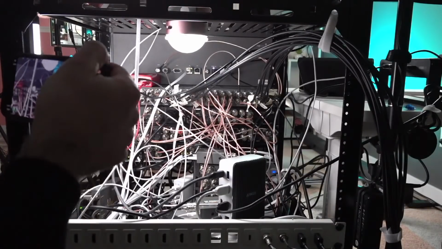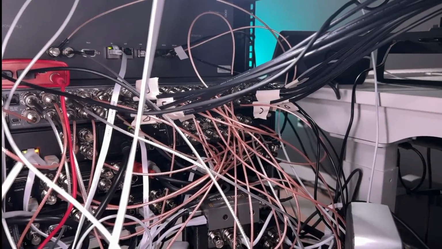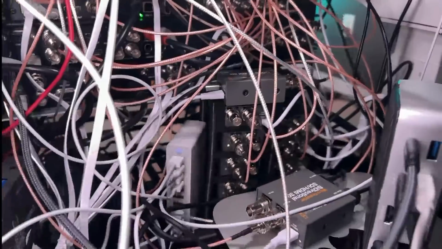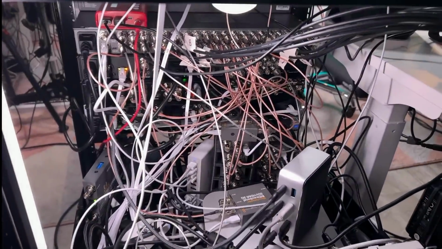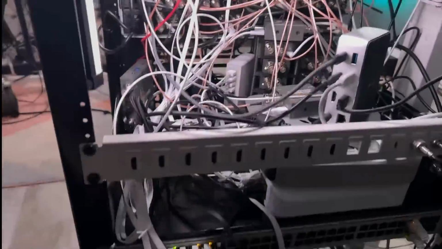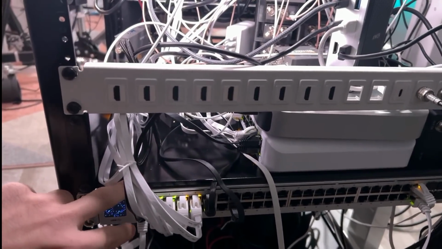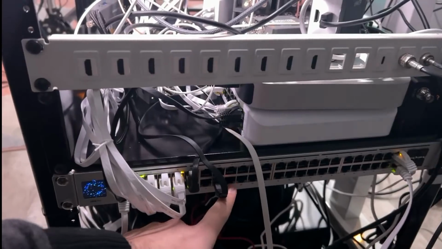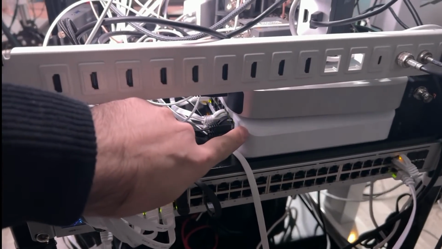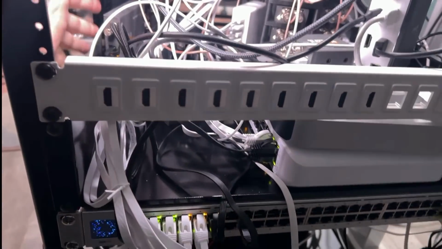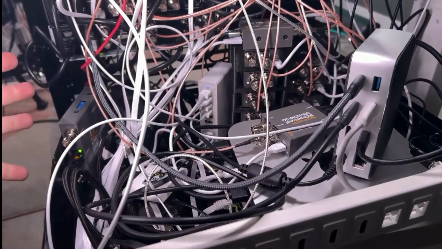What input is that? Here we go. So now I can show you closer in here. I have this network switch. This is the main network switch in here. I stupidly did not get one with PoE in it, so I still have to have this one, which is my other network switch. And this one is the one that actually has PoE, because some of these things are power over Ethernet, which is really nice.